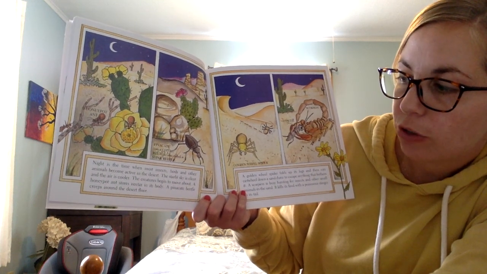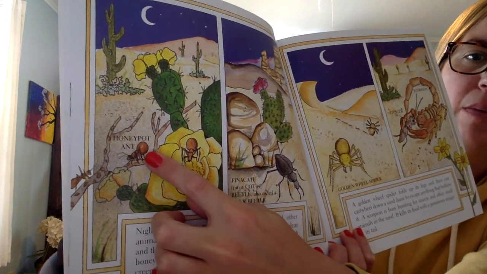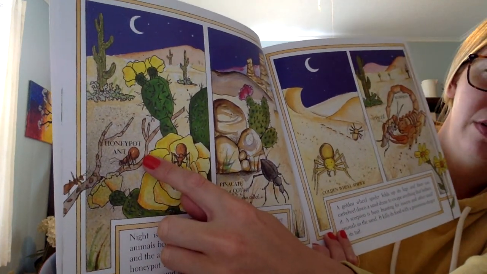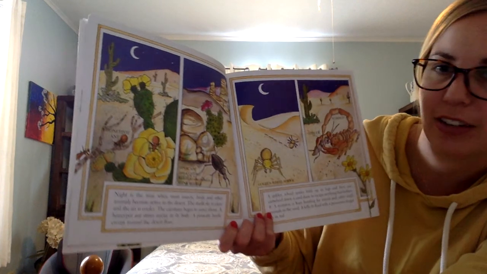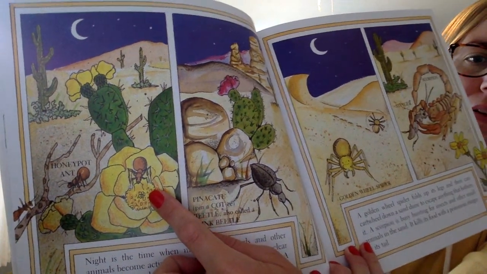A honeypot ant stores nectar in its body. That's this guy. It has a honeypot ant. See how the back is a little bit bigger? He's storing nectar from the flowers. See, this one's getting all the nectar out.